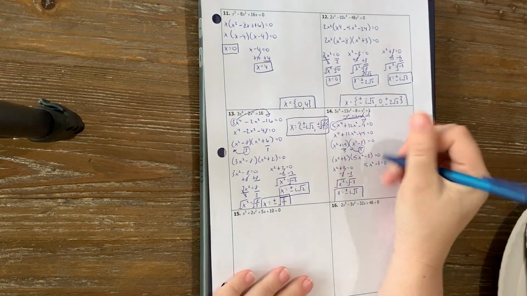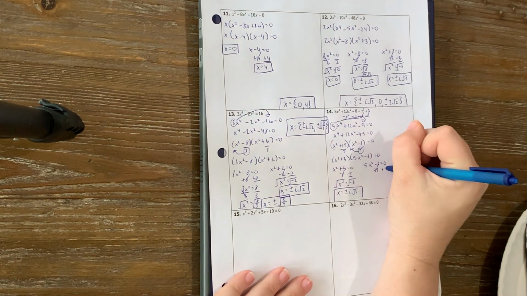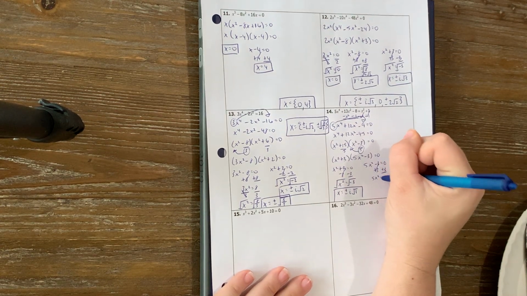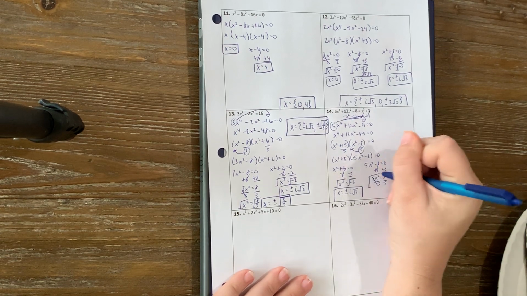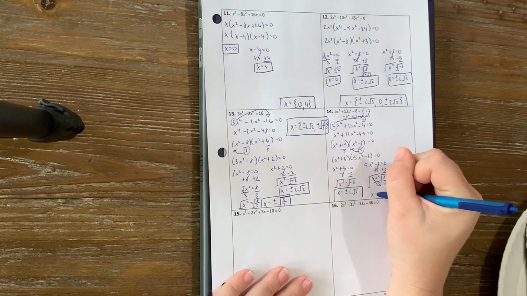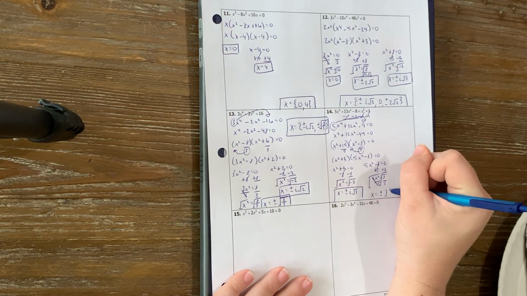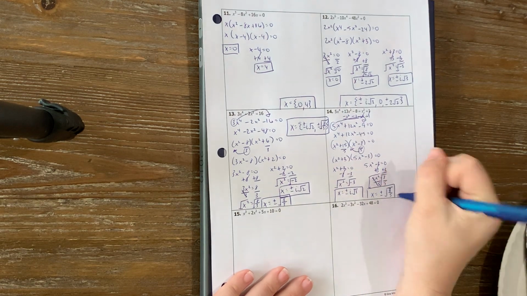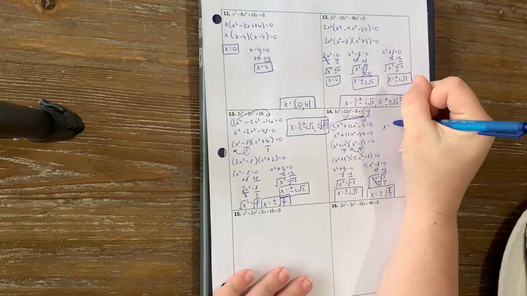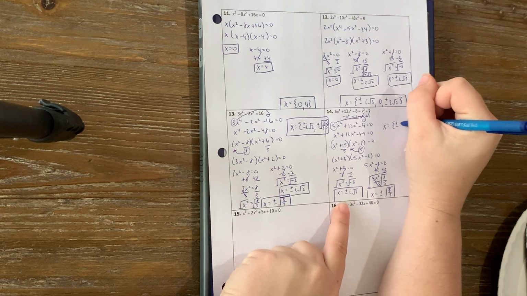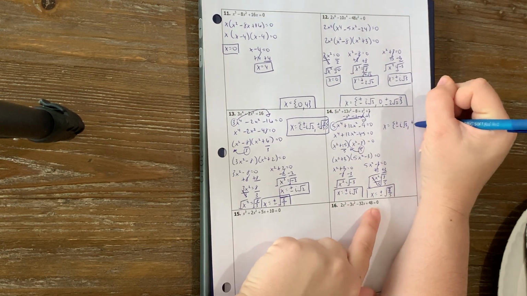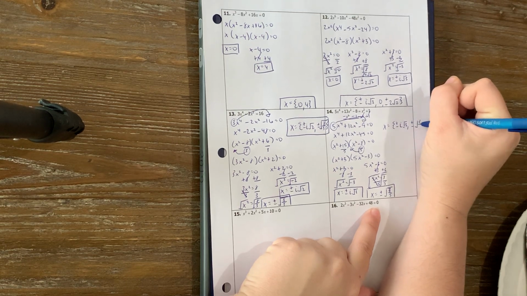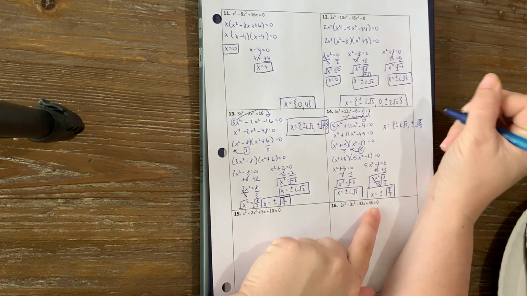The other one, add 3 over. 5x squared equals 3. Divide by 5. Take the square root of both sides. x equals plus or minus the square root of 3 over 5. So x equals, in brackets, plus or minus i square root of 3, plus or minus the square root of 3 over 5.